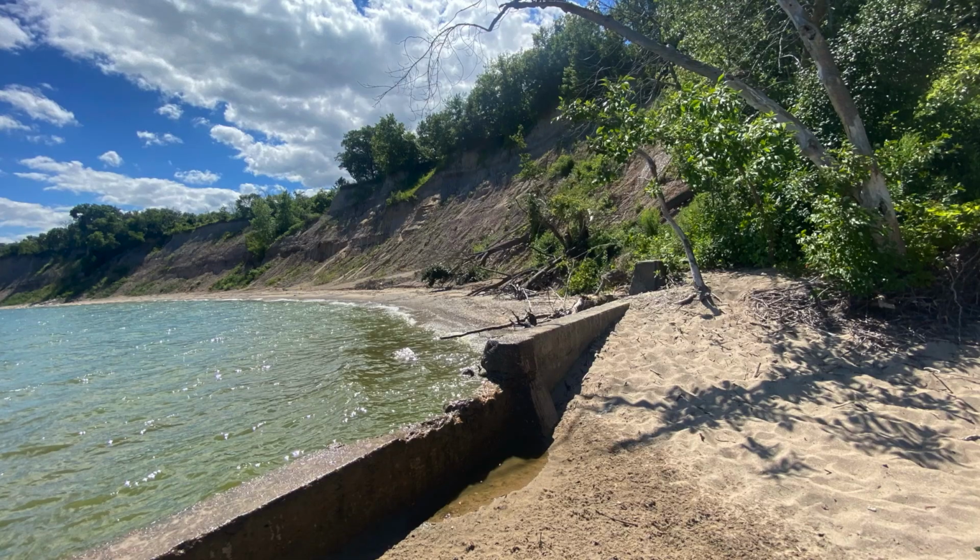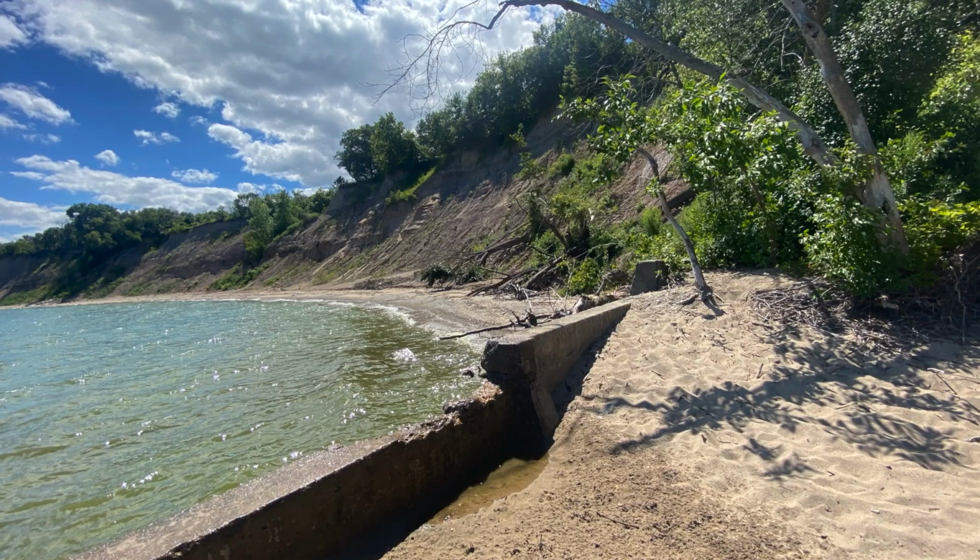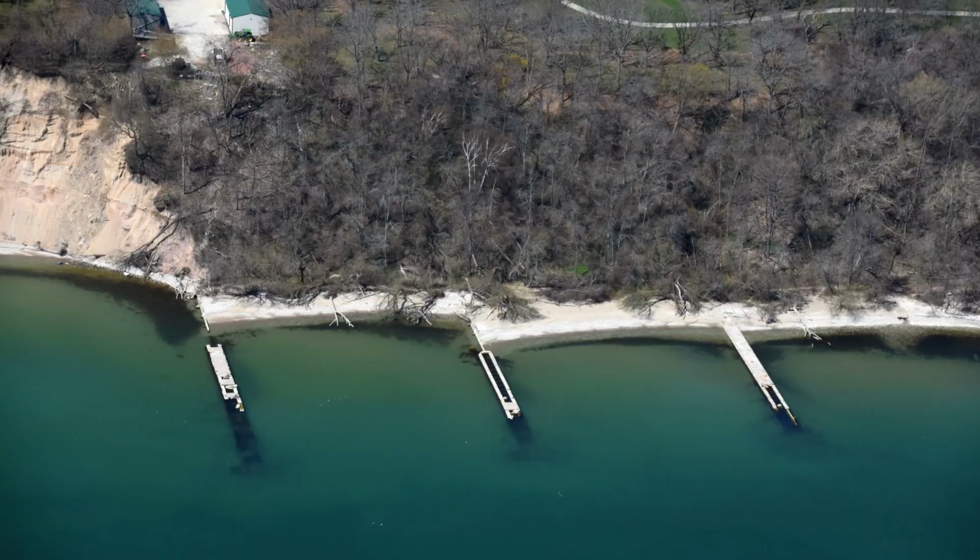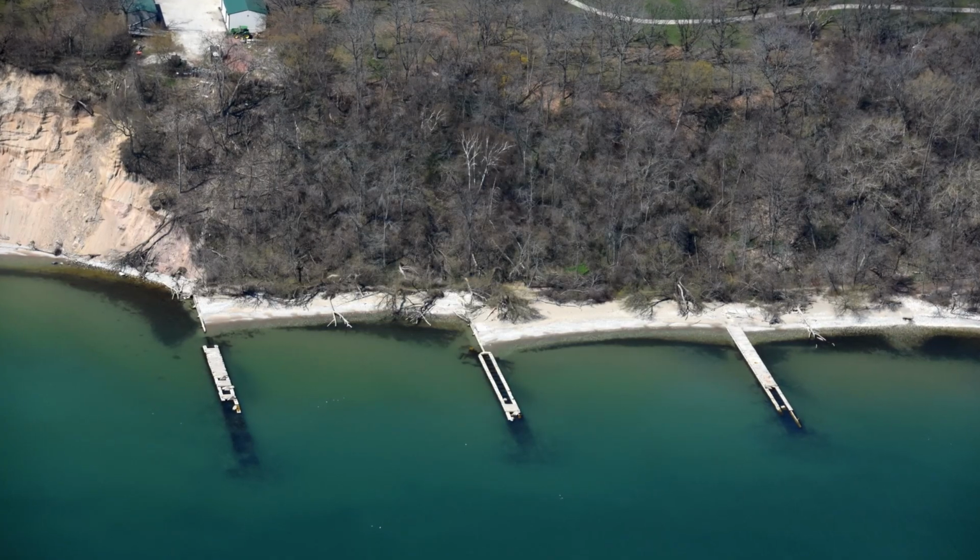If there's not enough bypassing of sand, if sand can't actually make it through the groins along the shore, the communities that are downdrift of the groin fields can be left in a sand-starved condition, and they will start to erode, and then they will need to enact their own coastal protection measures.